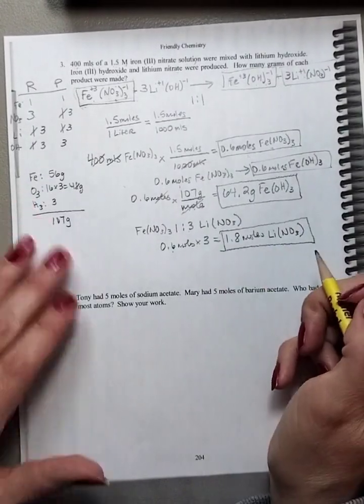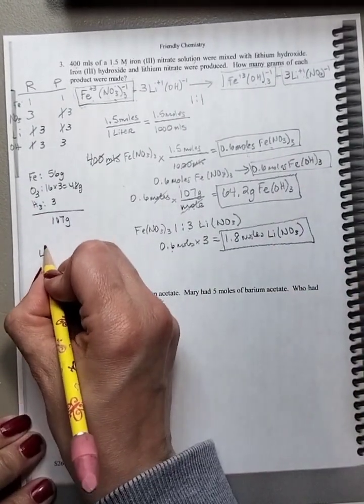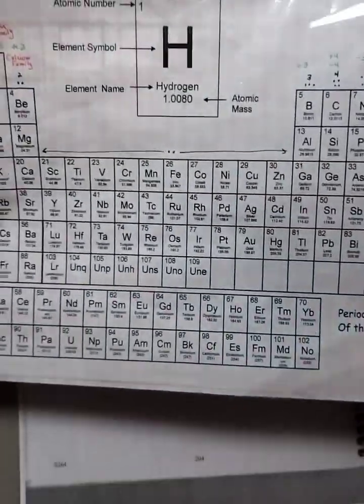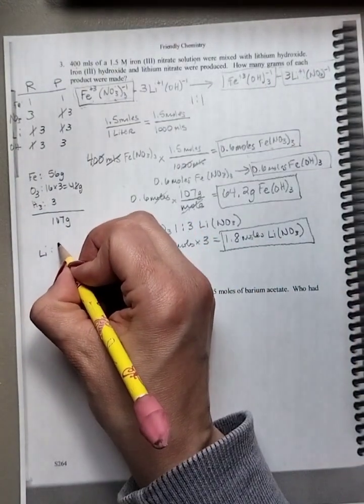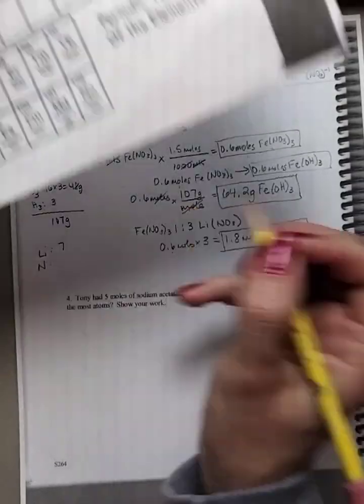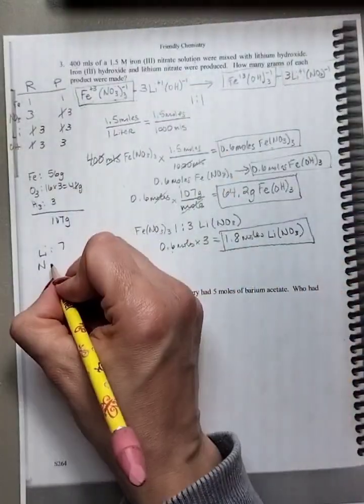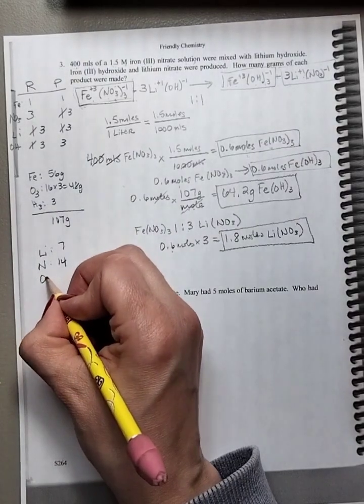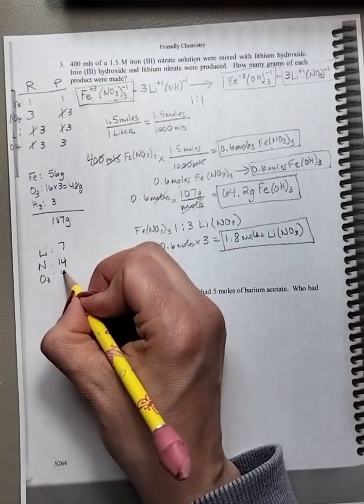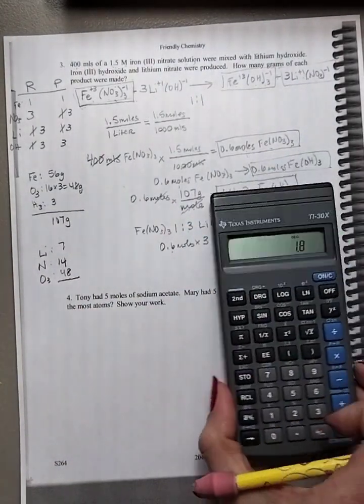So lithium has, this is a 7, grams. Nitrogen is 14 grams. And then oxygen, there's 3 oxygen, we figured out over there, is 48 grams.